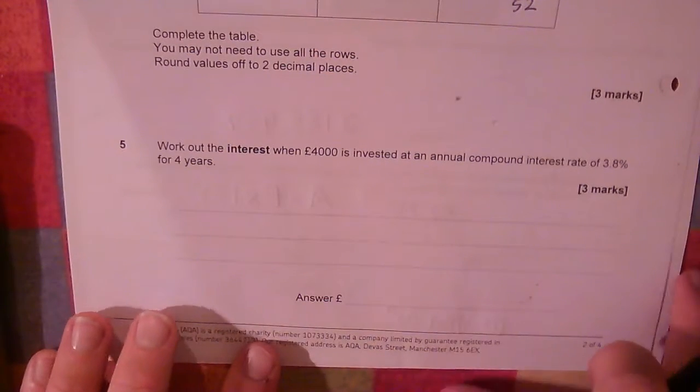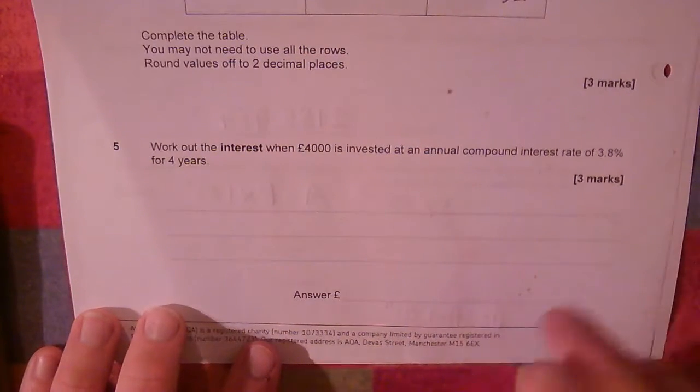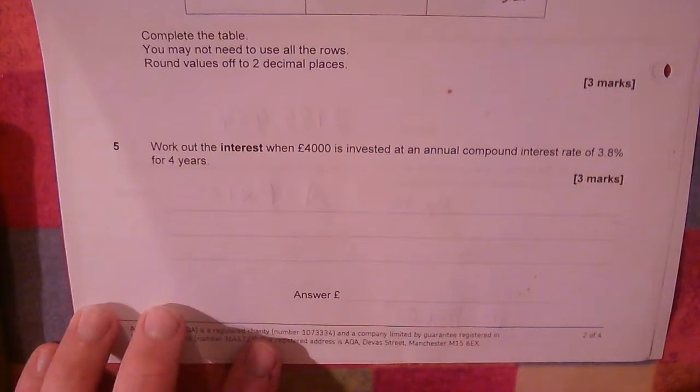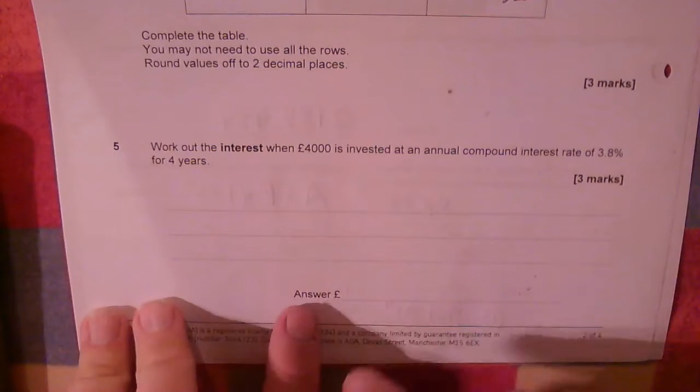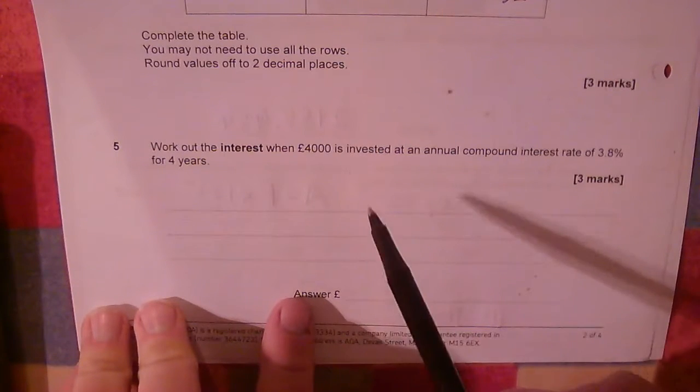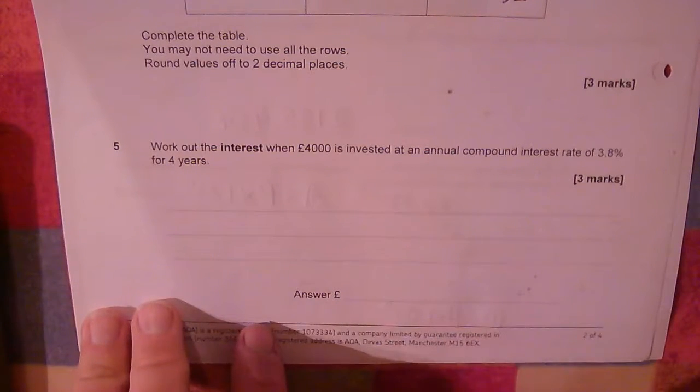Question 5. Work out the interest when £4,000 is invested at an annual compound interest rate of 3.8% for 4 years. If you get a question like this, you should celebrate because there's no problem-solving element to it. It's just, do you know about how to work with compound interest or repeated percentage change? And I'm sure you will have revised and do know how to do that.